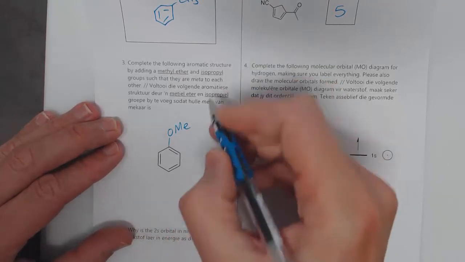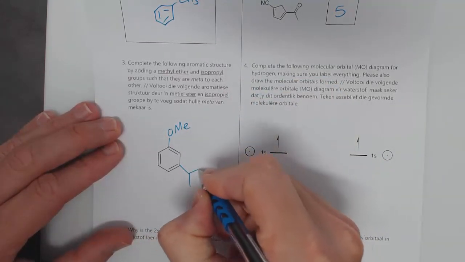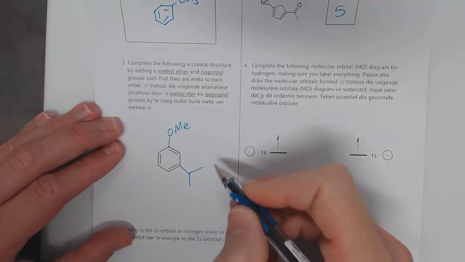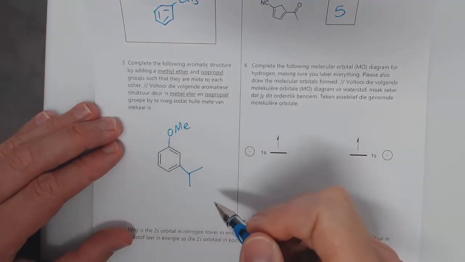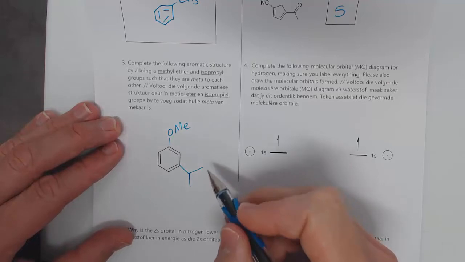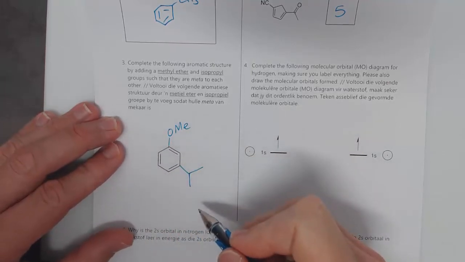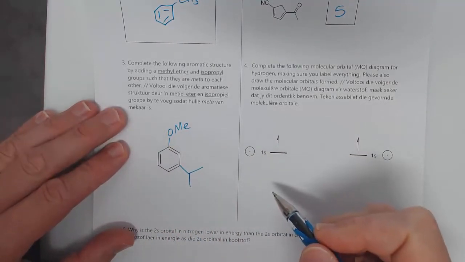It doesn't matter. And an isopropyl group, again, this is just one of the absolutely fundamental functional groups that you need to be able to recognize as a chemist. So please make sure that you know these substituents.